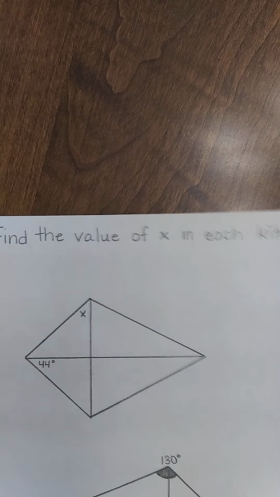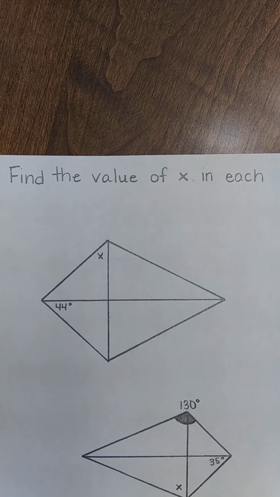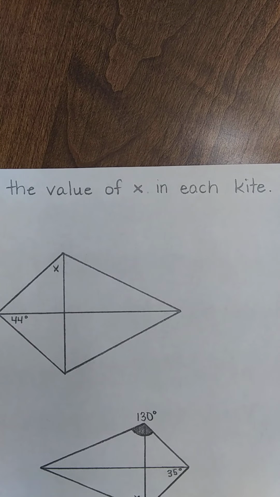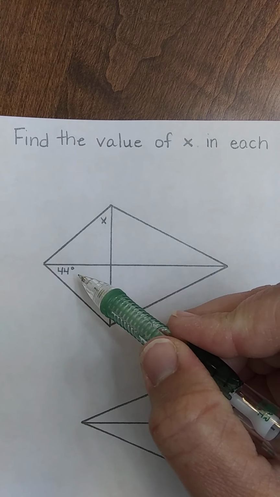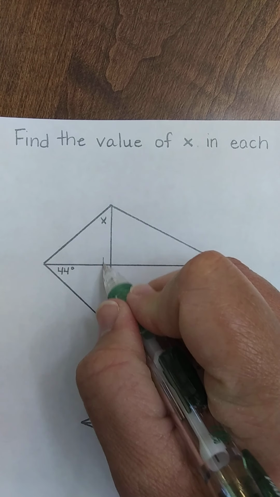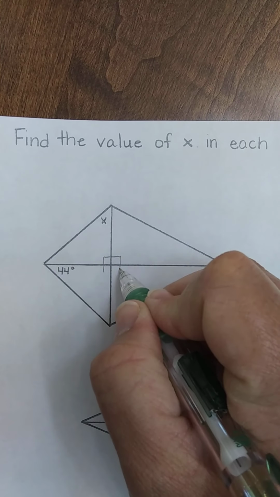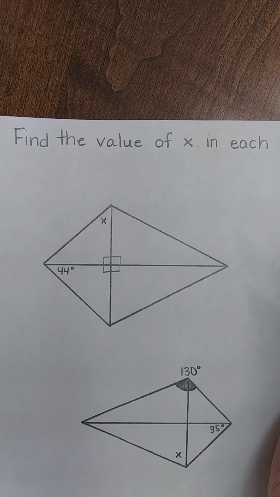So let's look at applying those. We have three diagrams to work our way through. We are supposed to find the value of x in each kite. So here we have our kite, and we have a 44 degrees down here, and our x is way up there. So the first thing I'm going to do, the first thing I usually draw in every kite, is that the diagonals are perpendicular. So I'm going to put my 90 degrees in there.